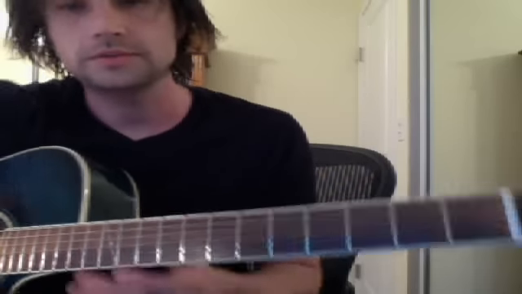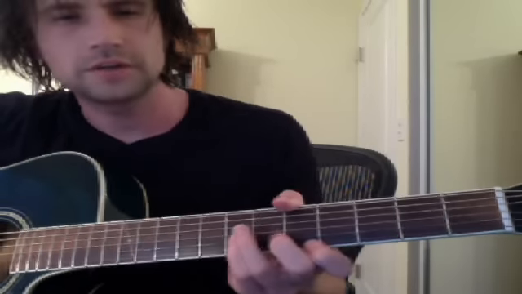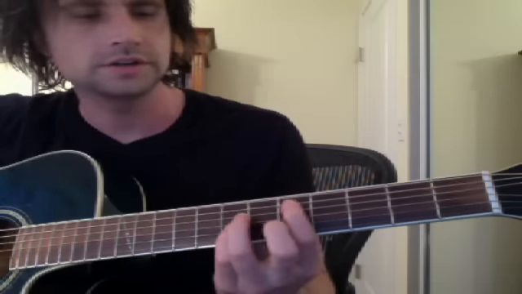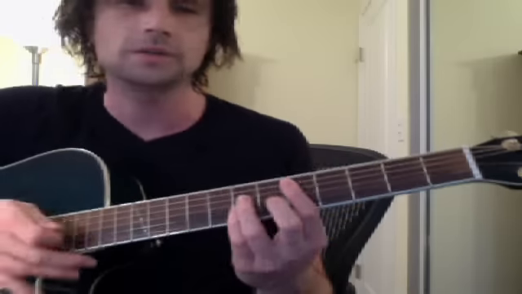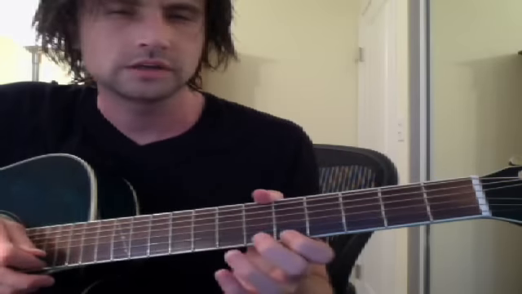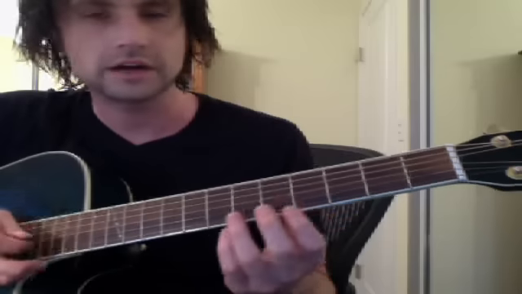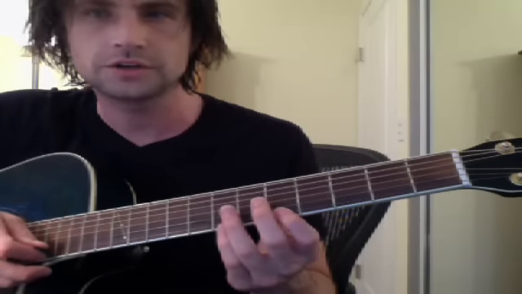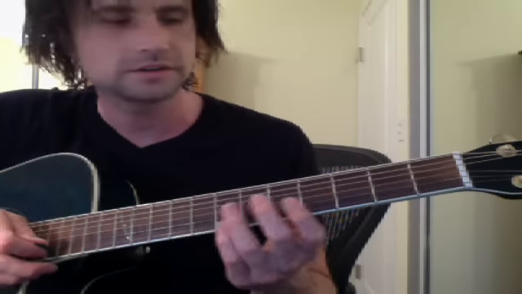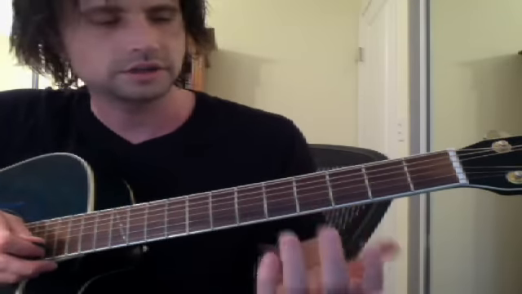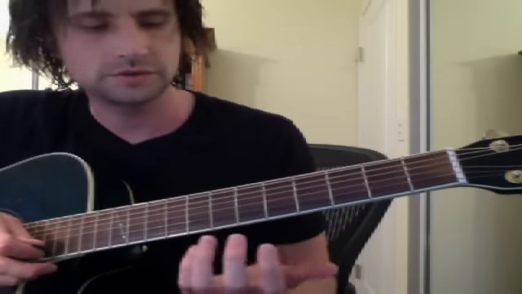Here's a concept that, when you've been playing guitar for a little while and you're starting to understand bar chords, can start to open up your mind to thinking about the relationships between chords. So basically what I'm going to show is how major and minor chords relate to each other. Two examples really come to mind for me.